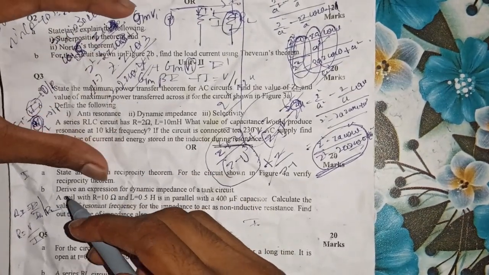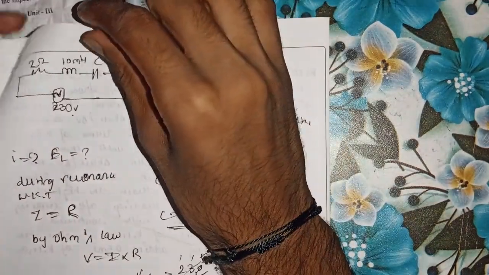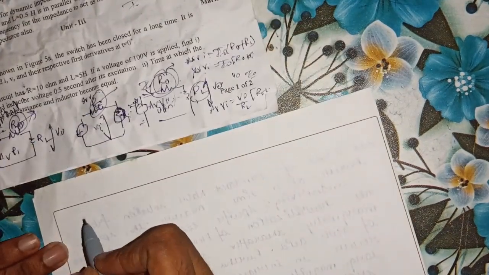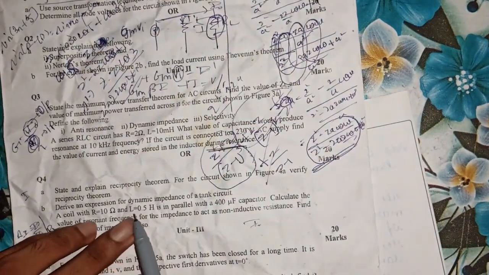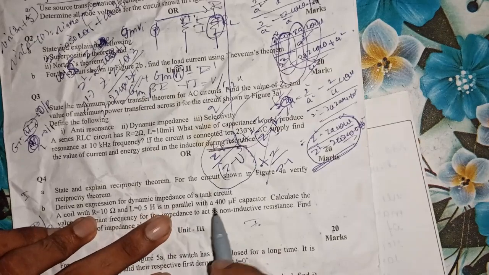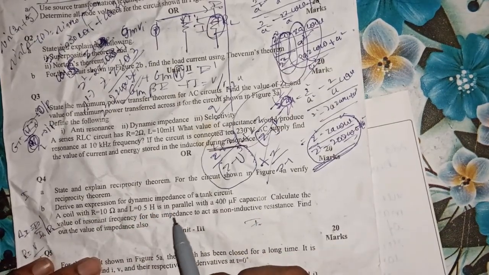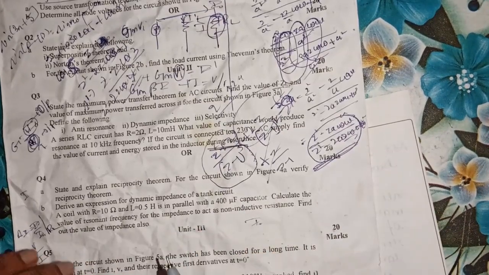And the fourth big question states that there is a coil of resistance R as 10 ohms and inductance of 0.5 Henry in parallel with a 400 microfarad capacitor. So calculate the value of resonant frequency for the impedance to act as non-inductive reactances, as well as find out the value of impedance.